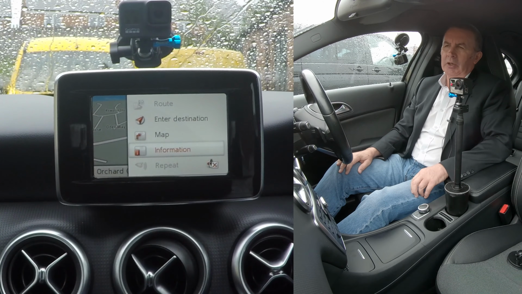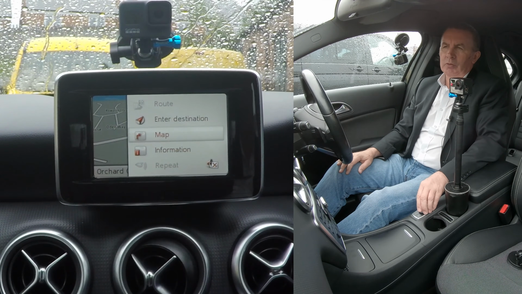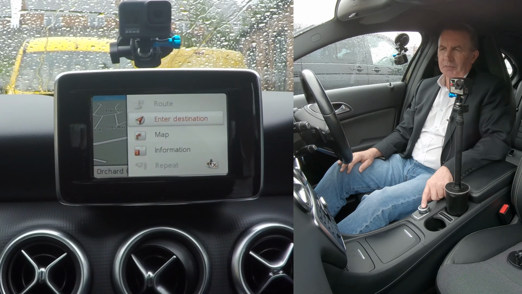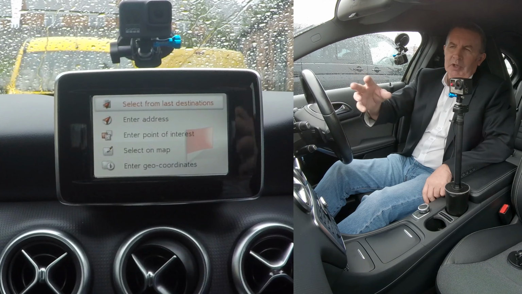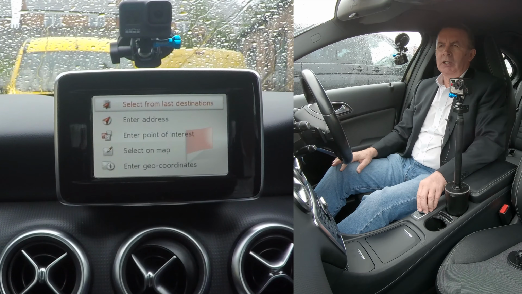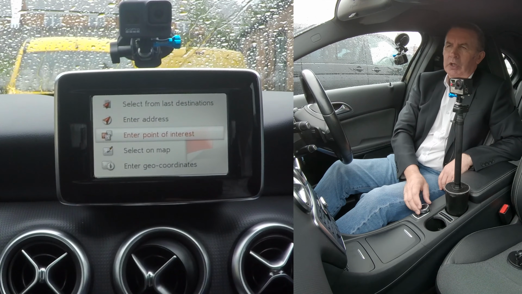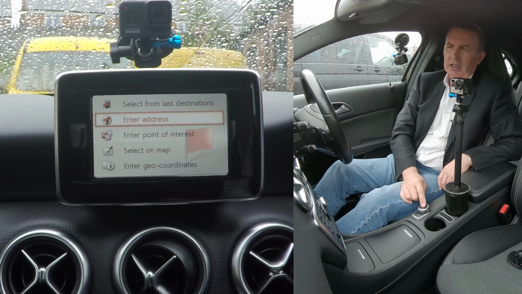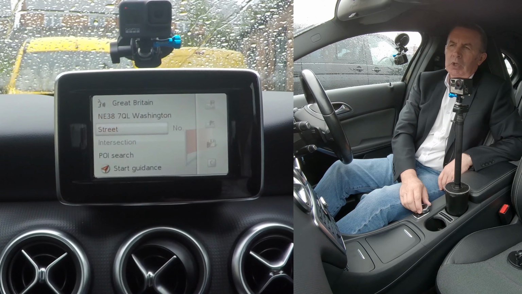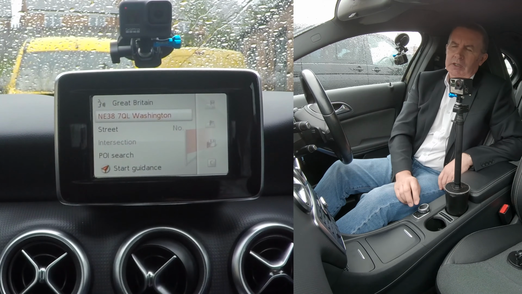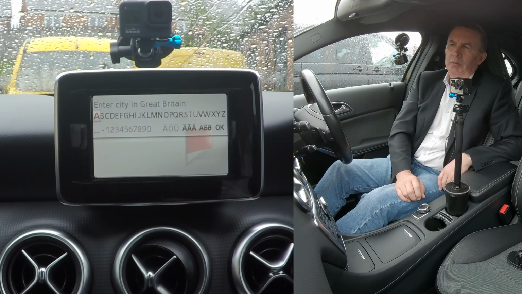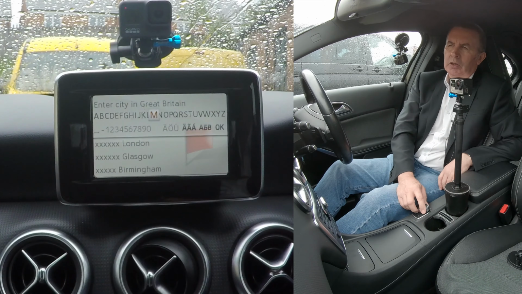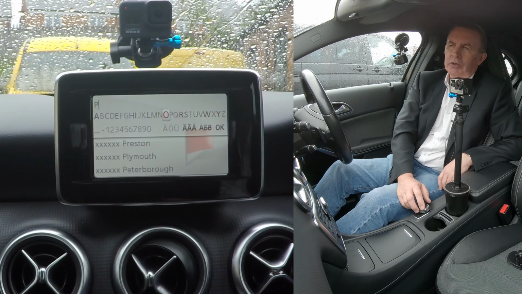If we click again and then scroll up to enter destination, if you click again that brings the next menu up, and we need to enter the address again. We'll turn this down here, enter address, select, and that's the postcode there. You've got street, intersection, places of interest and start guidance at the bottom. We'll highlight postcode and then turn. We're Grosvenor Garage, Chorley Road, Wantleydale, Preston, PR.